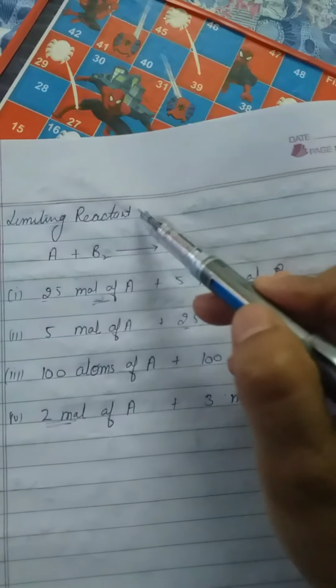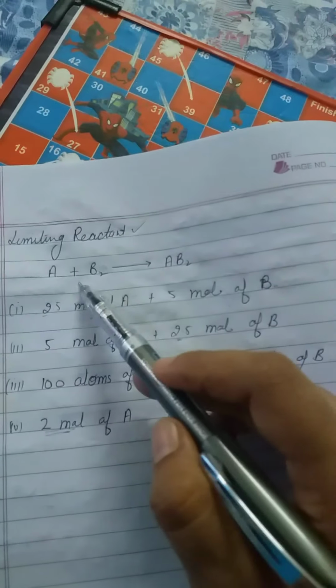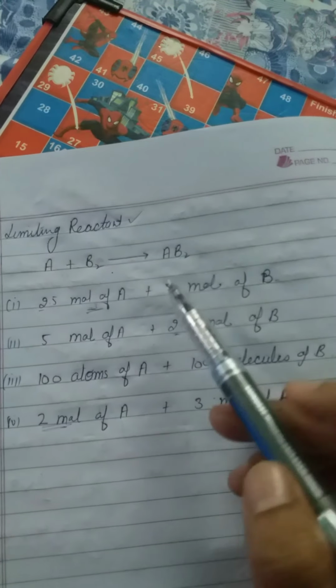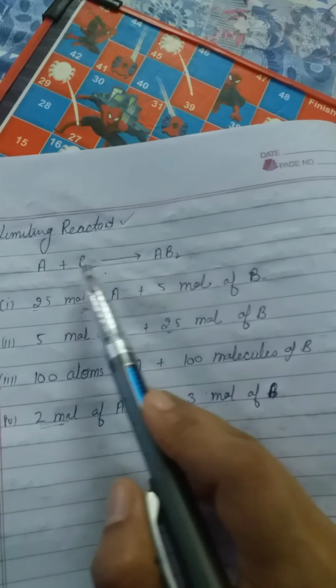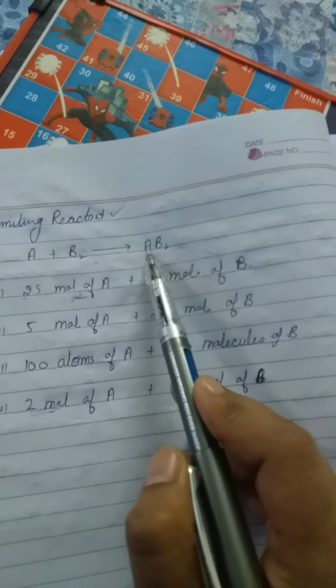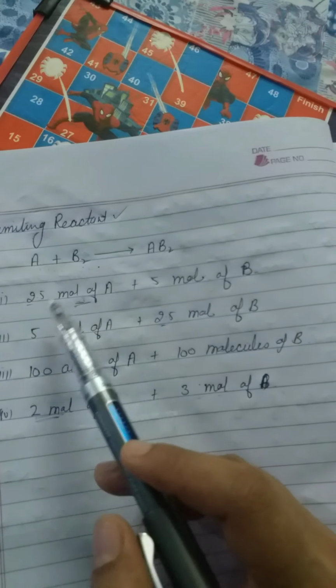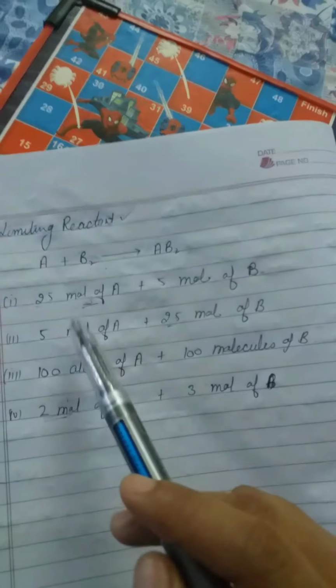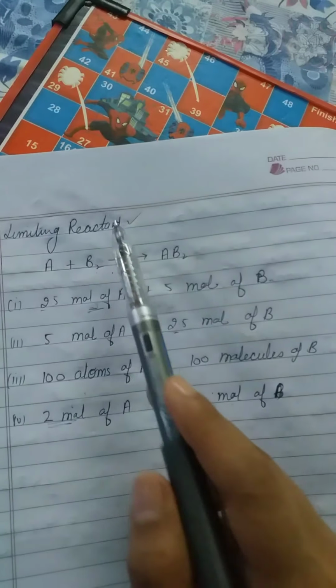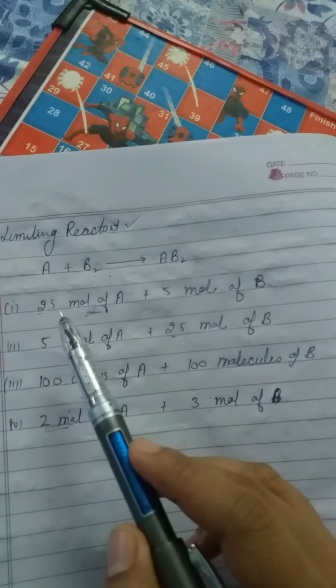After that we have one more term, that is limiting reactants. Now what are the limiting reactants? You can see a chemical reaction over here. A atom is reacting with B2 molecule and will produce AB2, right? So we have different situations. We have to find out the limiting reactant. By these situations you will come to know what is a limiting reactant or limiting reagent.